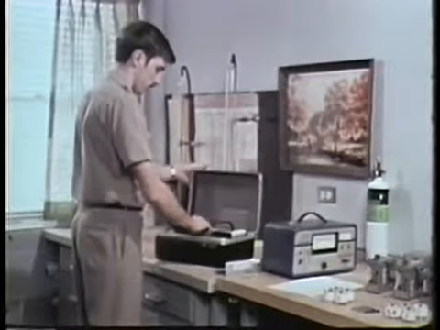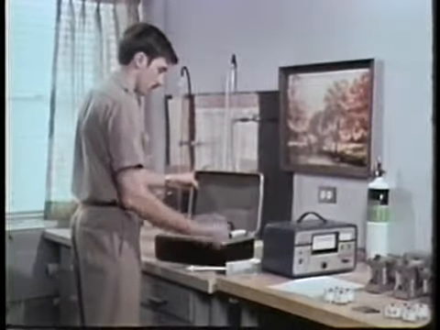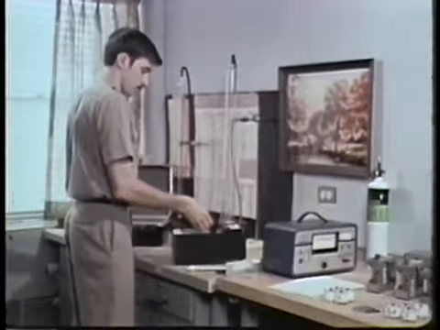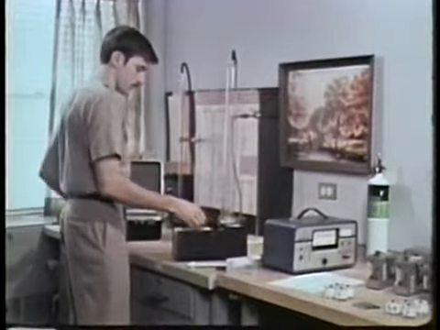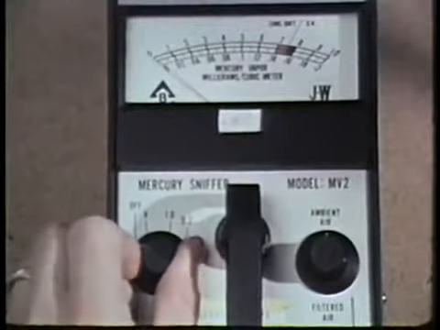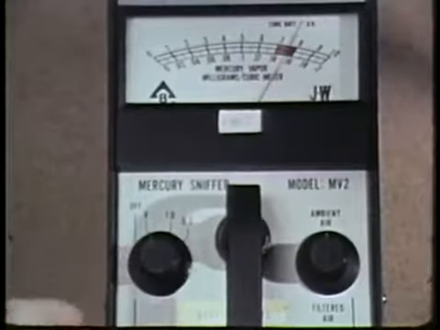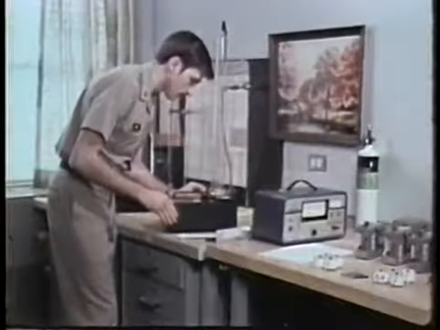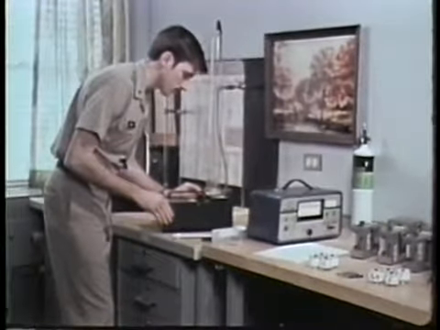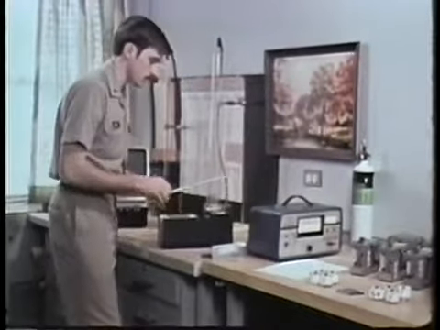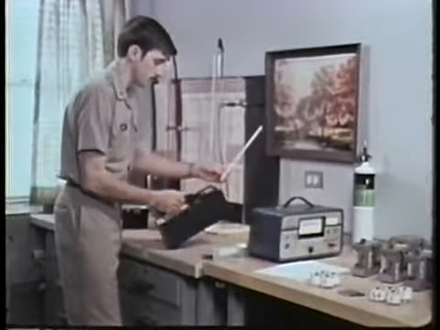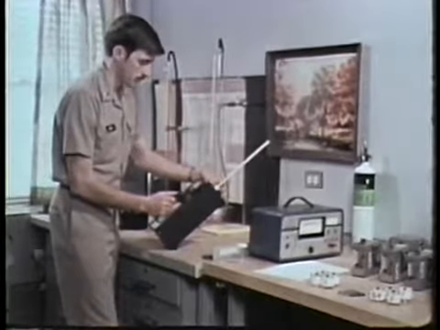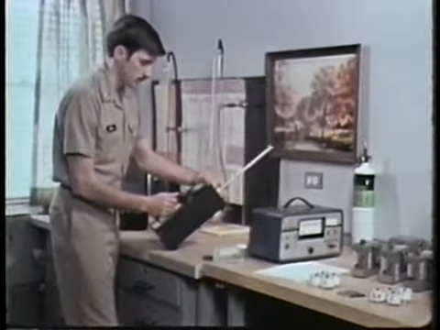Another instrument to be calibrated is the one you'll be using at the laboratory for detecting and measuring mercury vapor. To check the battery, switch to the V or voltage position. The needle should move above the red area. The instrument requires a long warm-up period, 10 to 20 minutes. When it's warmed up and with the probe connected, you can zero the meter.